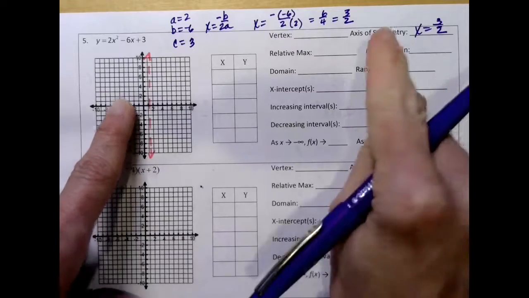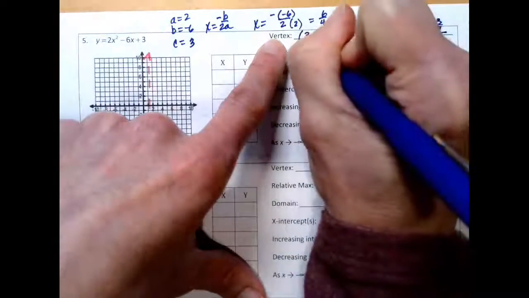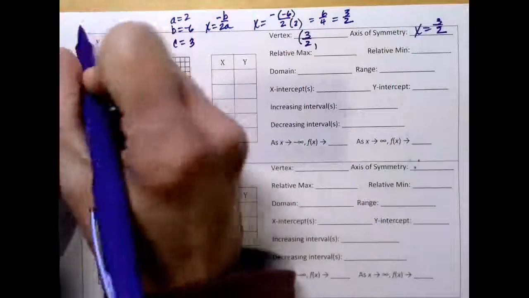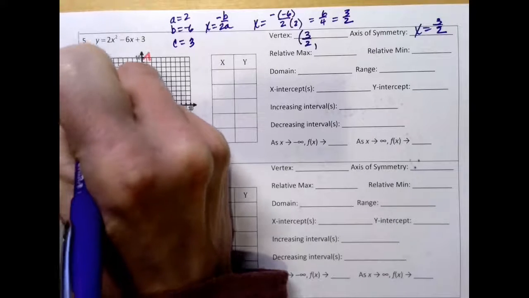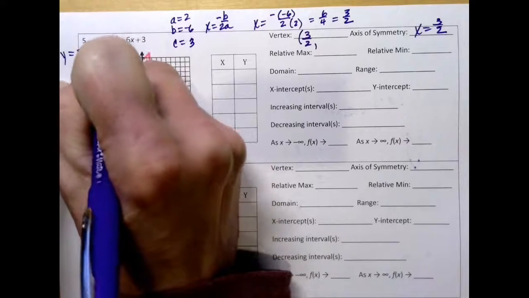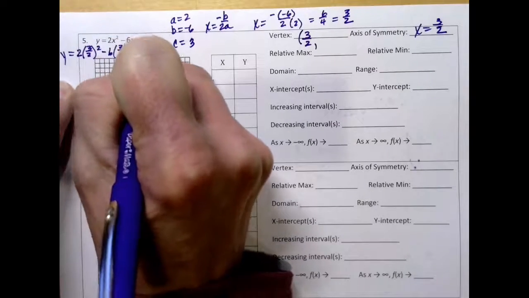When I want to find my y coordinate with that input value, the fastest way is to go ahead and substitute in. So y is equal to 2 times 3/2 squared minus 6 times 3/2 plus 3.